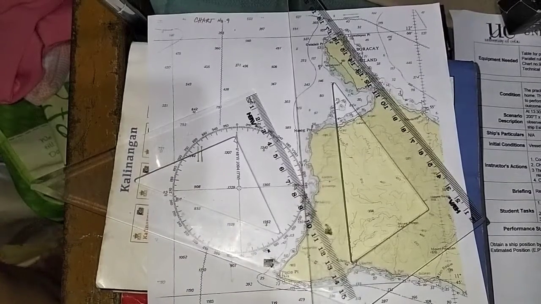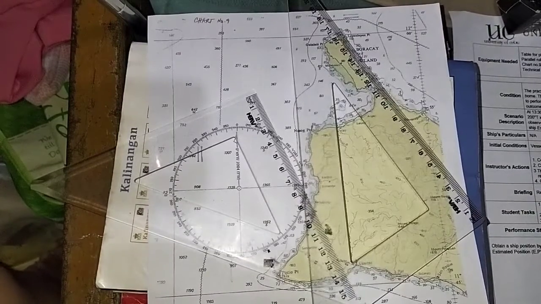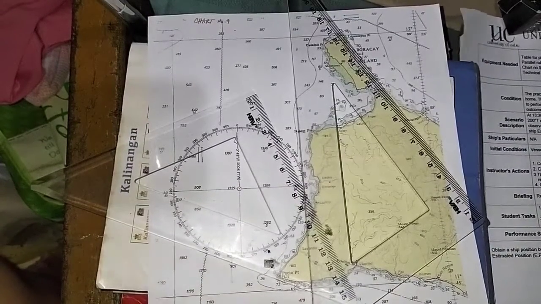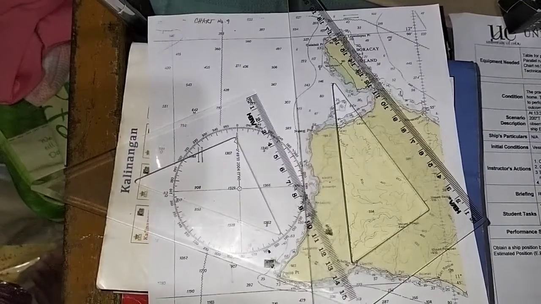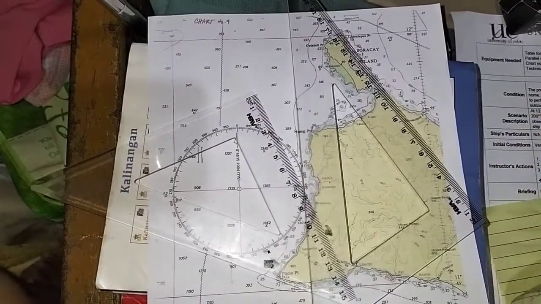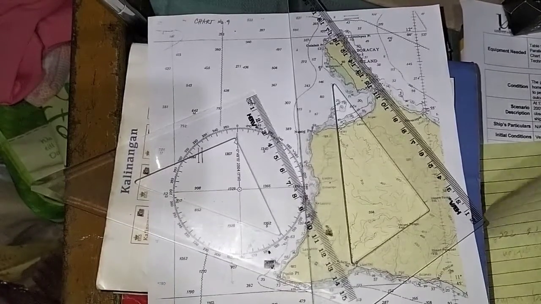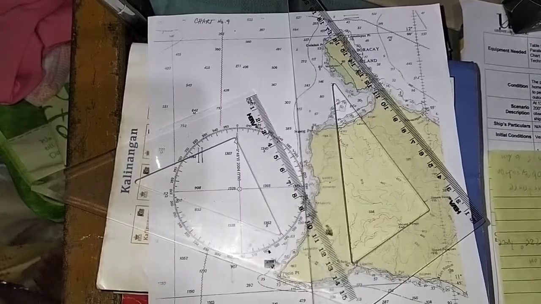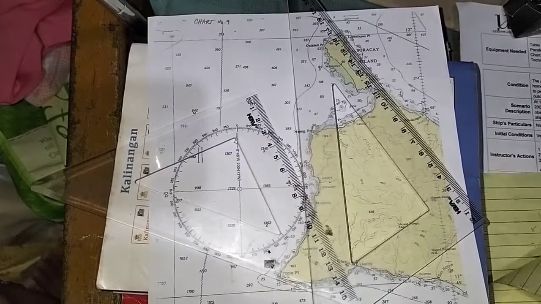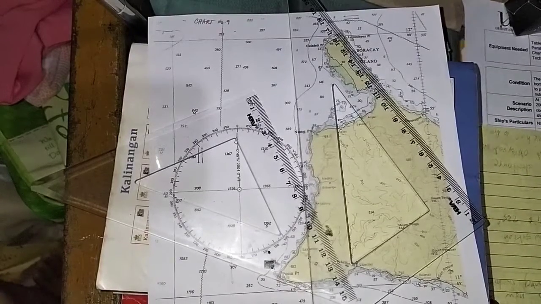We have 330 degrees relative bearing and 200 degrees true bearing, so 330 plus 200 equals 530 degrees. 530 exceeds 360 degrees, so we need to subtract 360. We get 170 degrees true bearing.